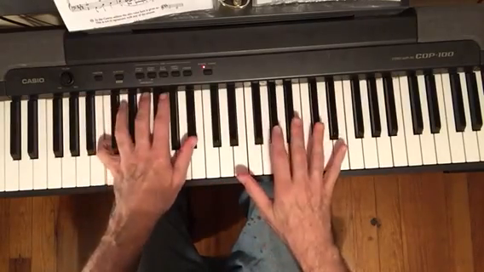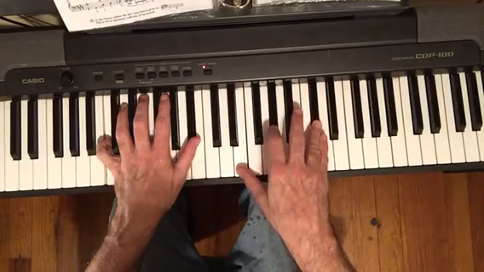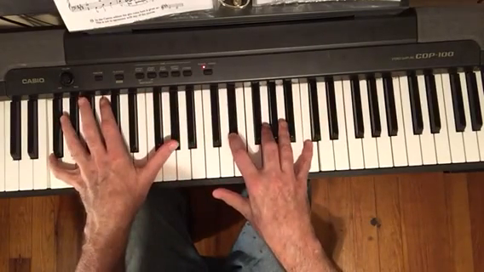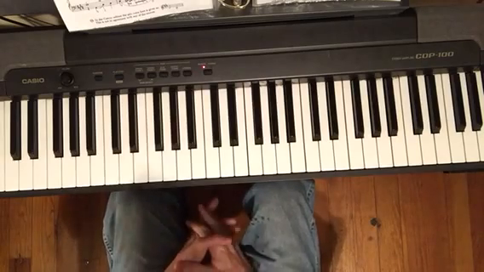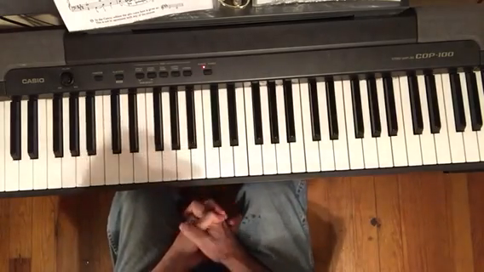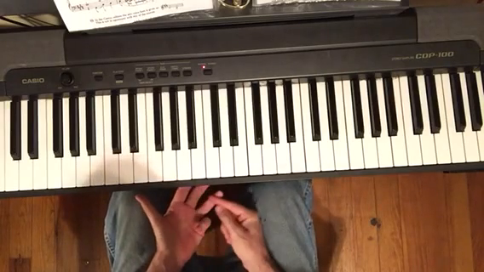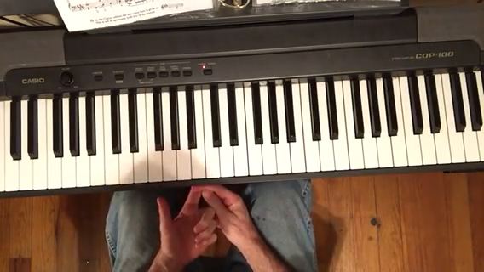Could also have the flat 13th with a flat 9th. That's another variation on the C7 chord, but they all function. The point is, these all function as either major, minor, or dominant chords.